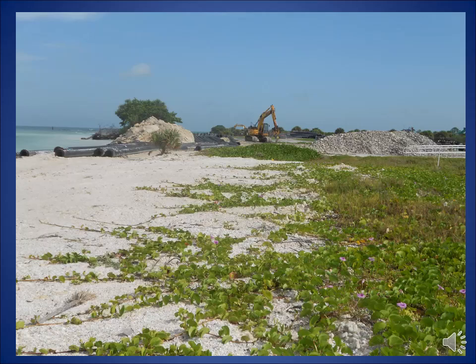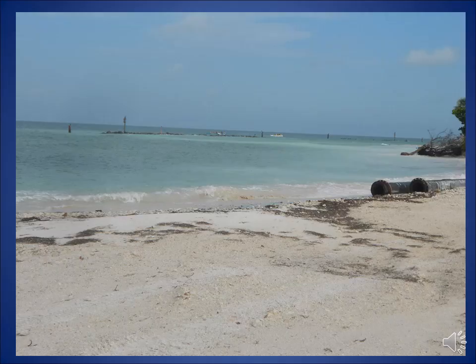Now, the next slide shows the replenishment effort that's going on. You can see the large pipes. These are parts of the hydraulic pipes that are used to transport sand onshore. The sand was mined from offshore bars and blown onshore as a sand-water slurry. And then on the next slide, you can see the beginnings, this is in the summer of 2015, of the new T-groins.